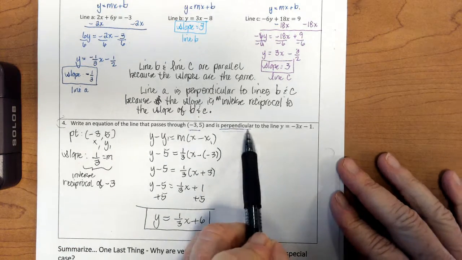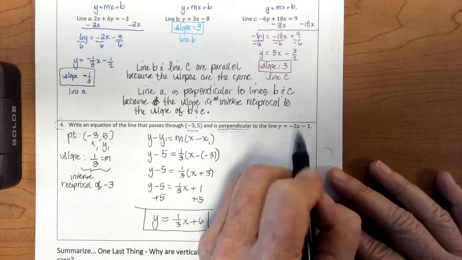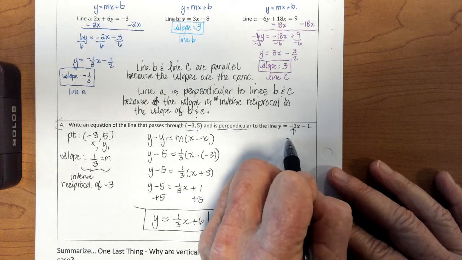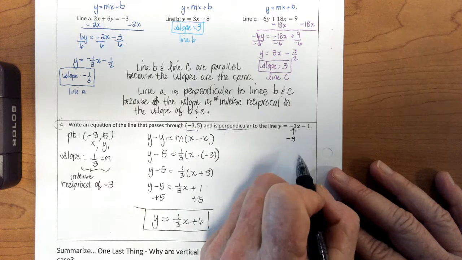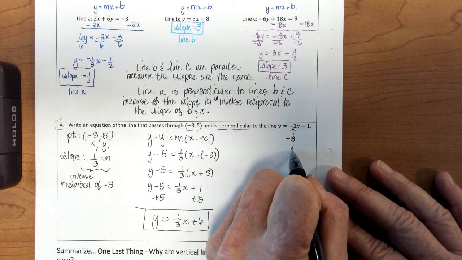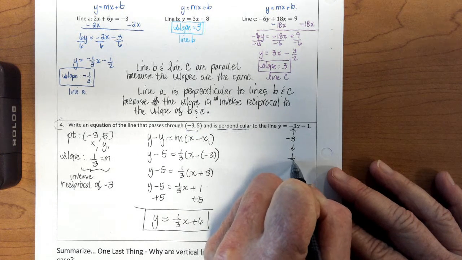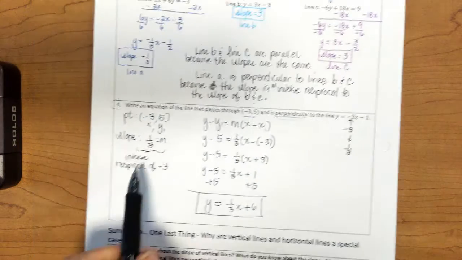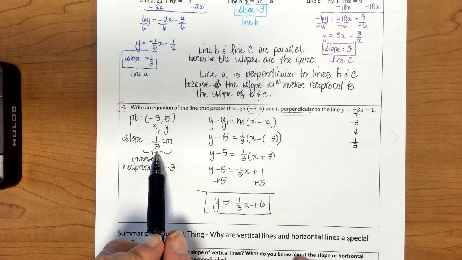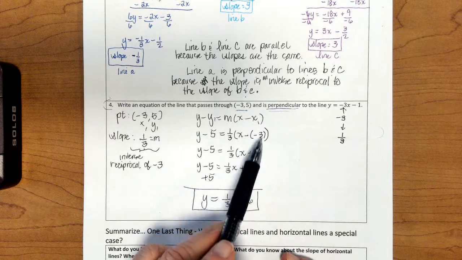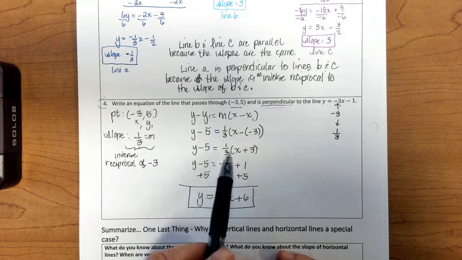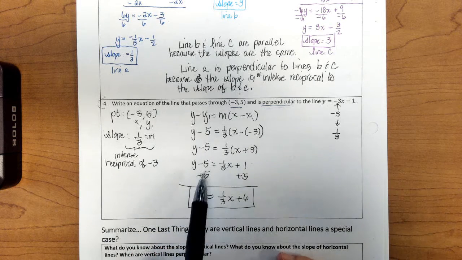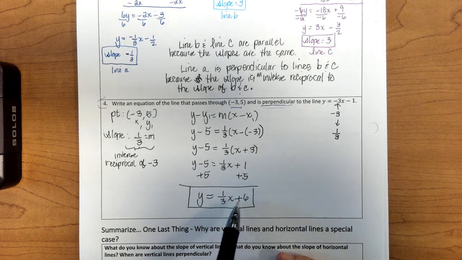And if I'm given a perpendicular line, I know my original slope of this line is negative 3, and I'm going to take the inverse reciprocal. So that means I'm going to go 1/3. So I was able to indicate that my slope was 1/3. So I went ahead and used point slope. Worked out really nicely. So when I multiplied and distributed, I got that y is equal to 1/3 x plus 6.